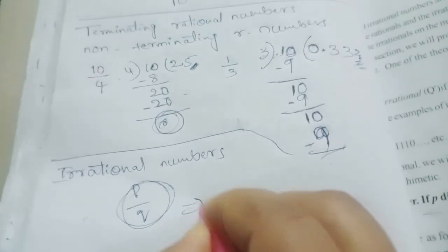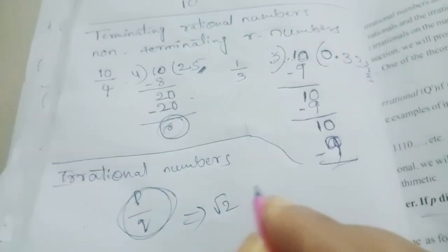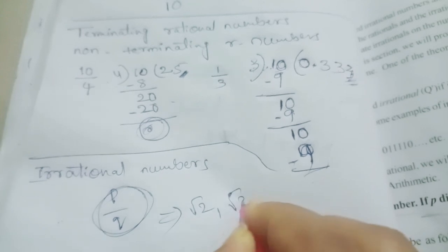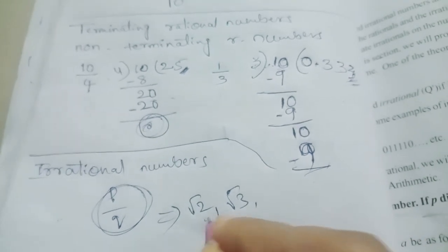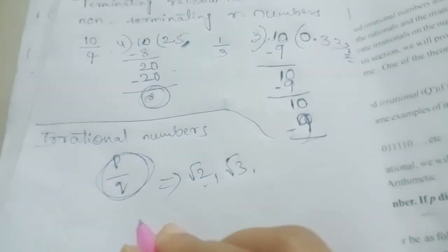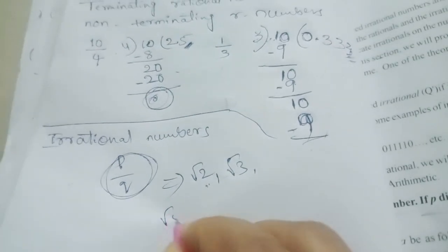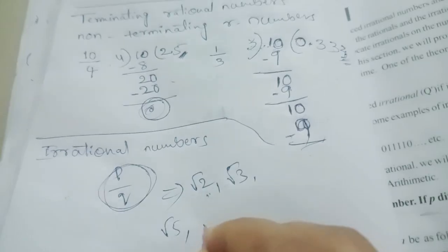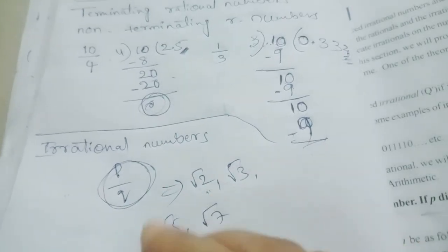So, for example, root 2, root 3. We cannot write these in p by q form. Okay, for example, root 5, root 7. These are called irrational numbers.